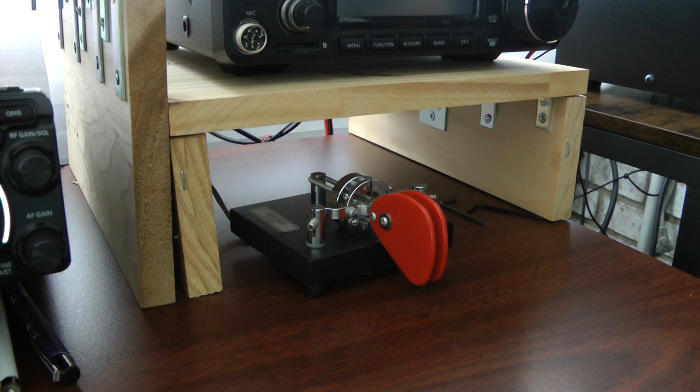So write this down. 5 is 5 dits. 6 is 1 dash and 4 dits. 7 is 2 dashes and 3 dits. 8 is 3 dashes and 2 dits. And 9 is 4 dashes and 1 dit. That's it. The numbers 0 through 9.